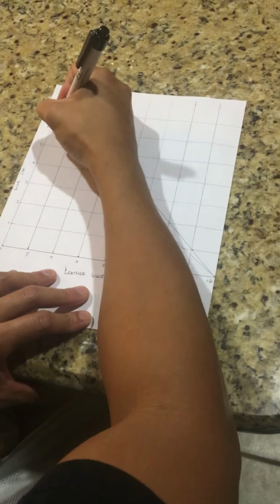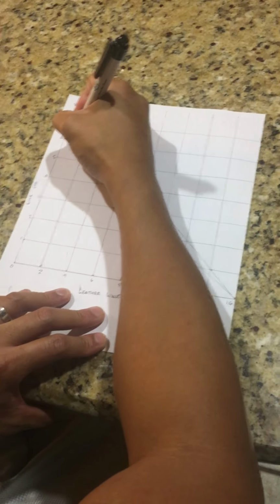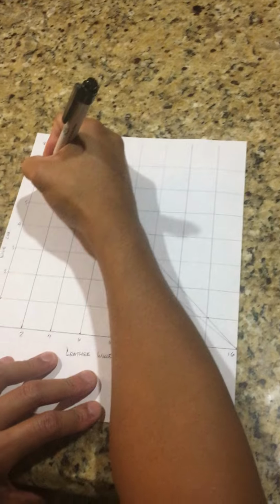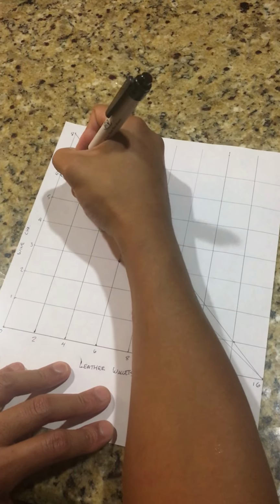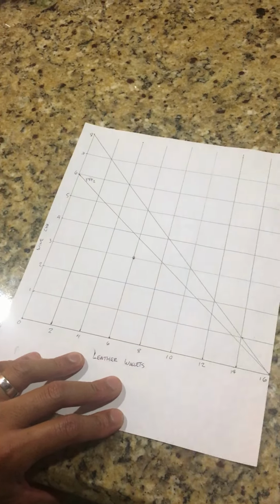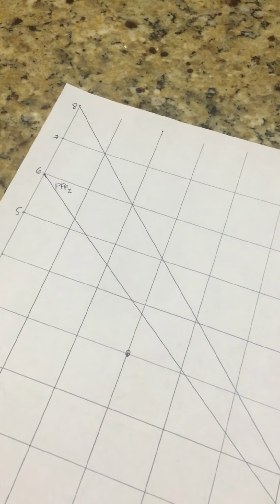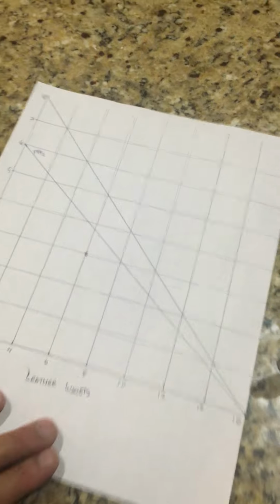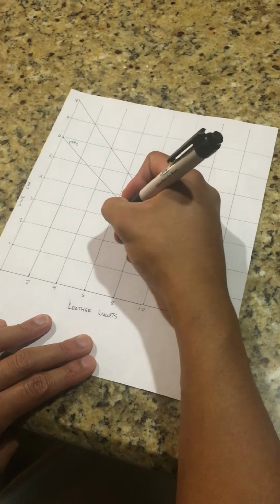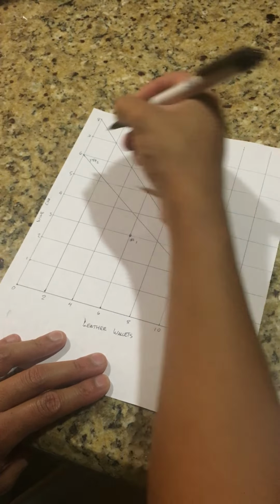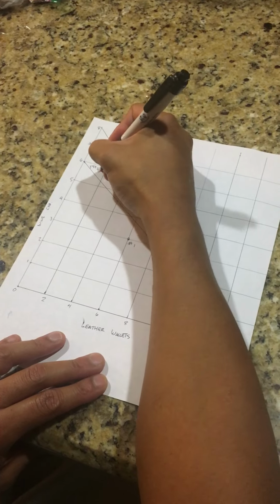We'll name this P2. Okay, and we'll label this for question number 1, and number 2 will be over here.